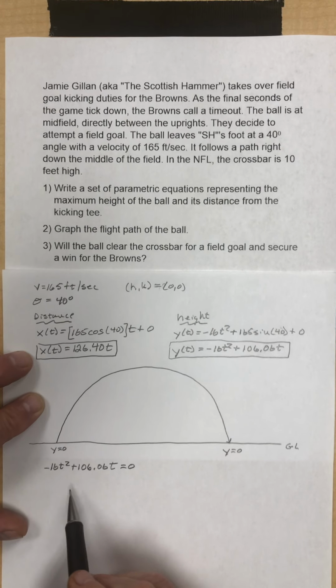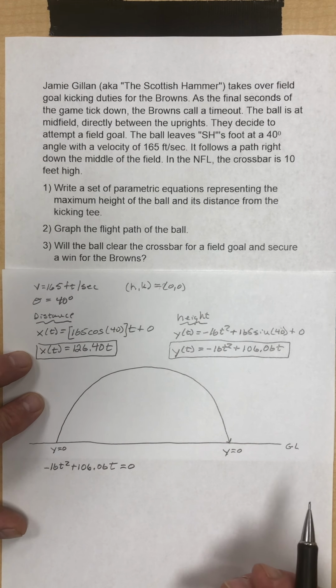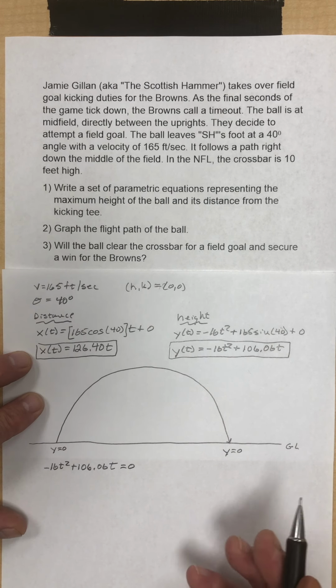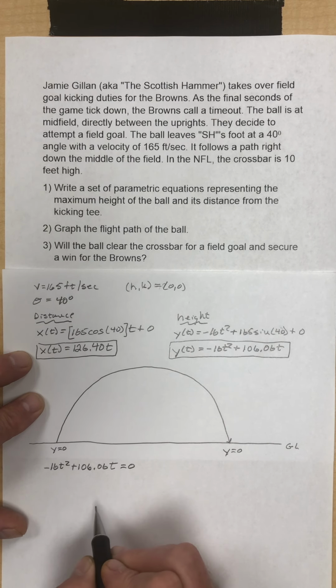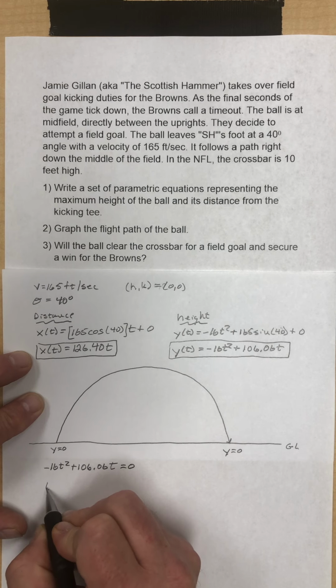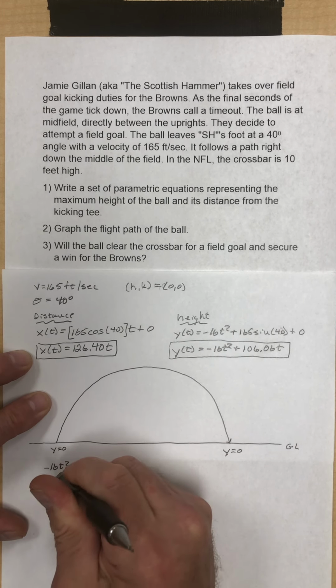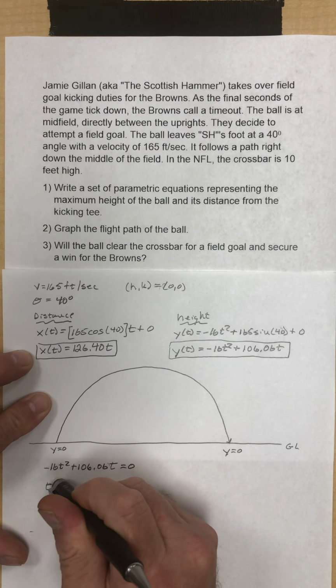Now I could use the quadratic formula if I want to, but I don't need to because I can just solve this by factoring. So if I factor out a t, I'm sorry, I don't need an equal sign there. Again, it's 7 o'clock in the morning as I'm doing this.